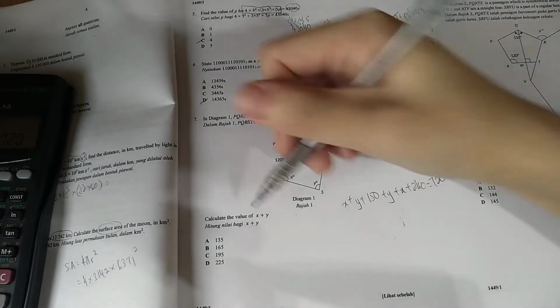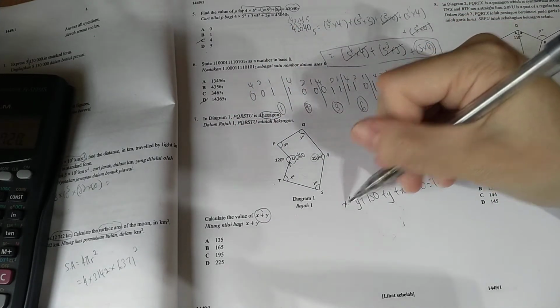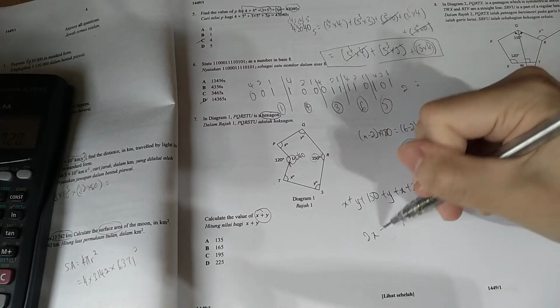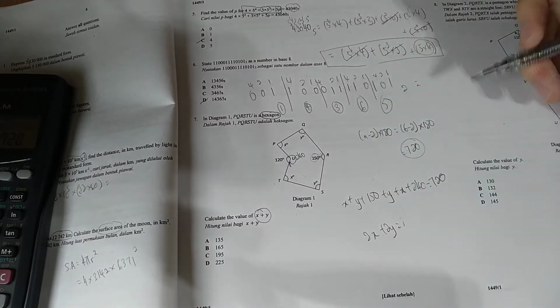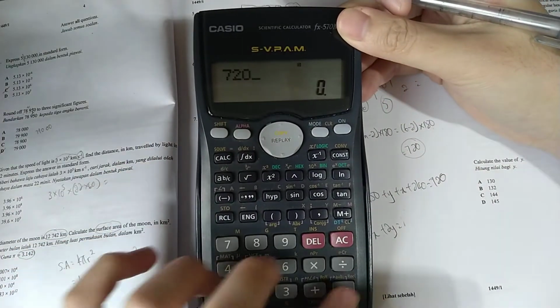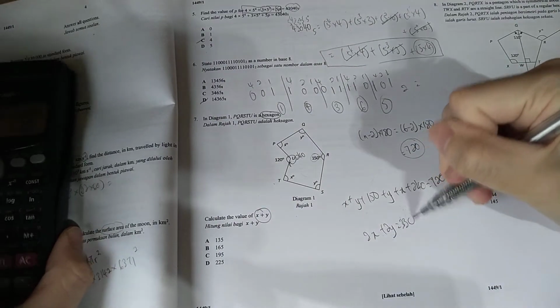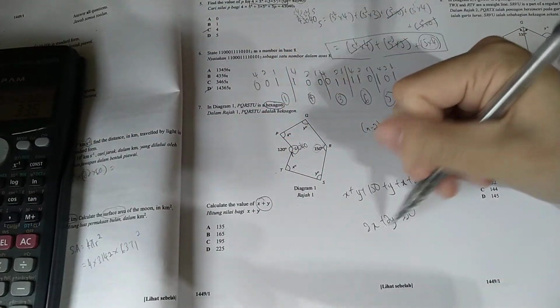Okay, and look at the question. Calculate the value of x plus y. So actually, yes, you can do it, because x plus x is 2x, y plus y is 2y, and all those numbers, just move them to the other side. So 720 minus 240 minus 150, or 720 minus 150 minus 240. So 330. But I want x plus y, not 2x plus 2y.